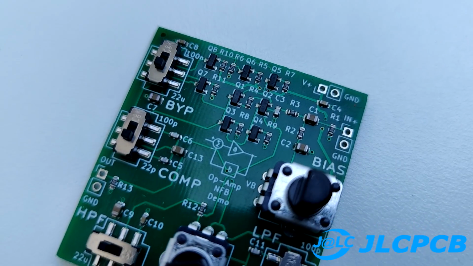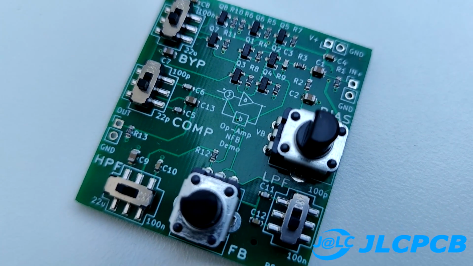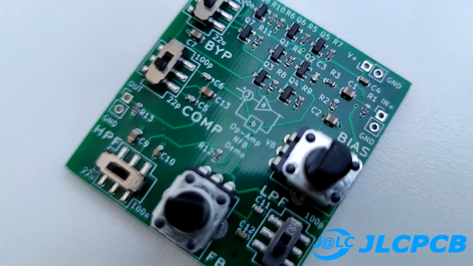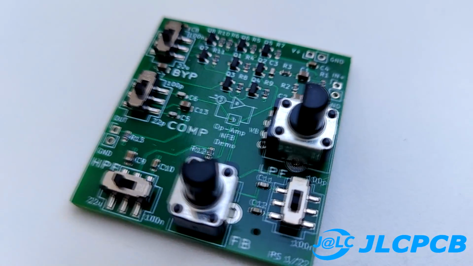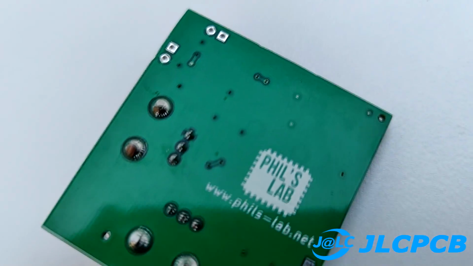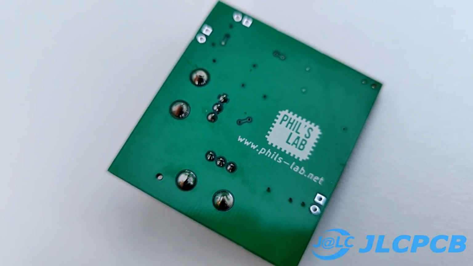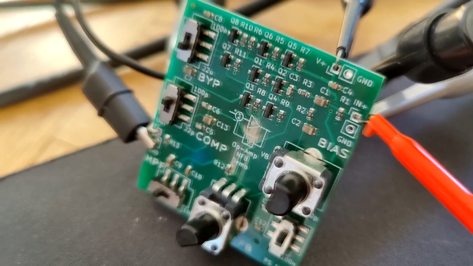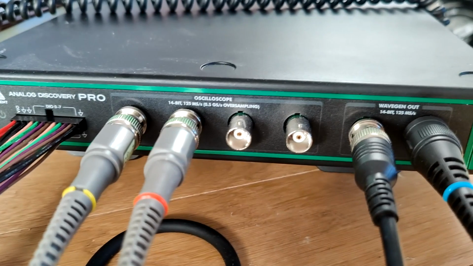In this video, we'll be going over op-amp theory, negative feedback, and a simple discrete op-amp design using transistors, such as the one you're seeing here. We'll test our simple discrete op-amp using Digilent Analog Discovery Pro later in the video.